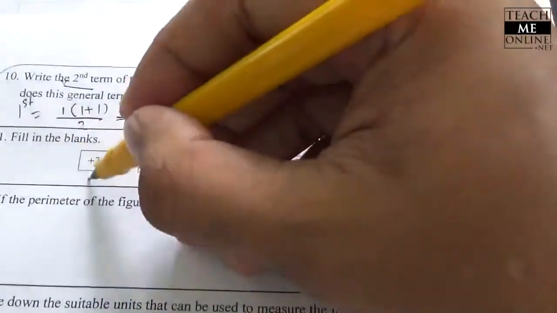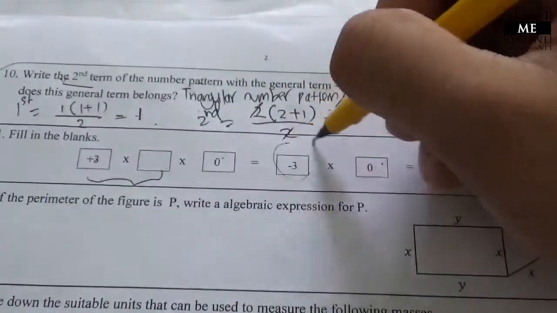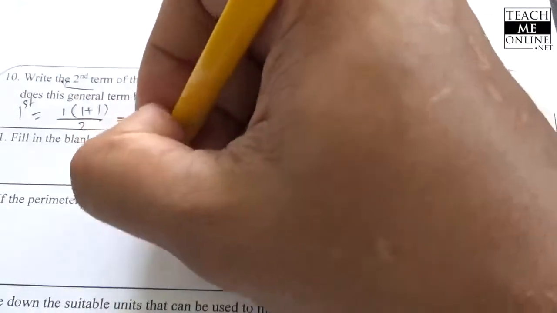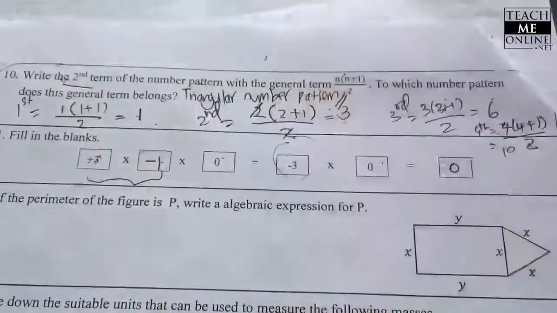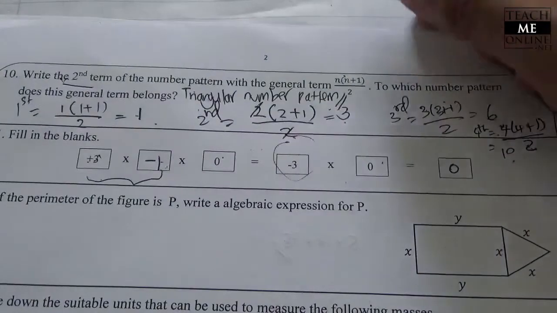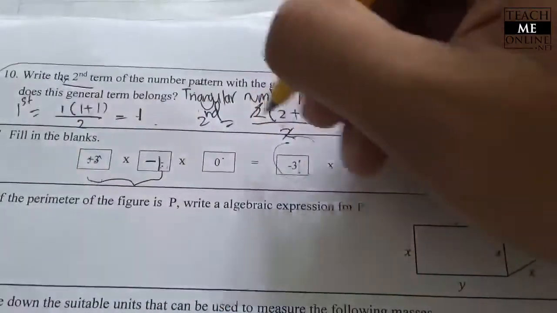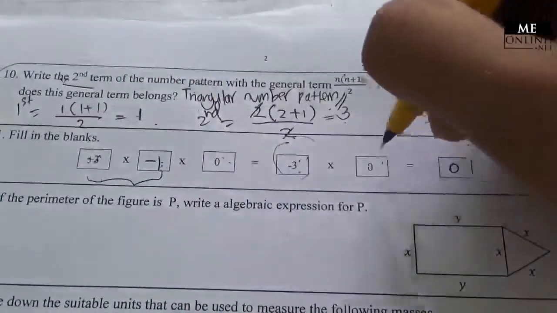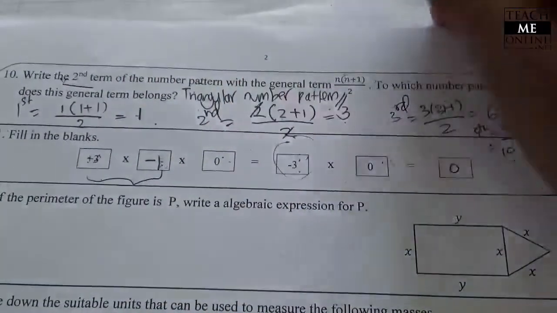For this part to be equal to this part, we should get negative 1 here. Negative 1 into positive 3 is negative 3. So we have these two parts equal, 0 into 0 and 0 equal, then it's 0.